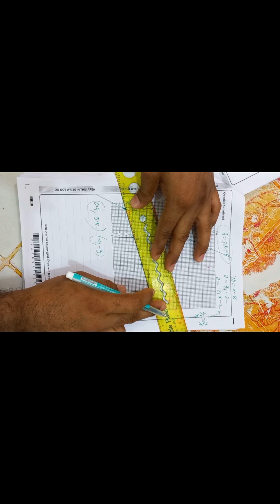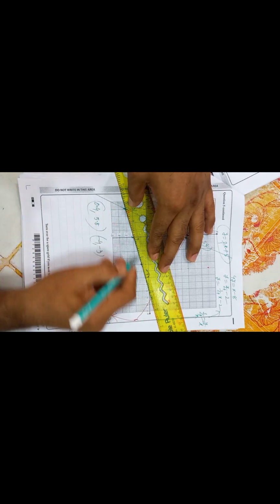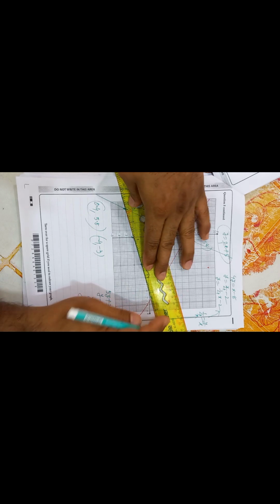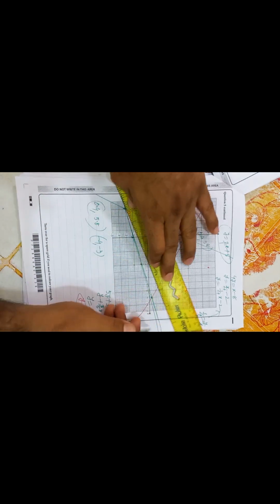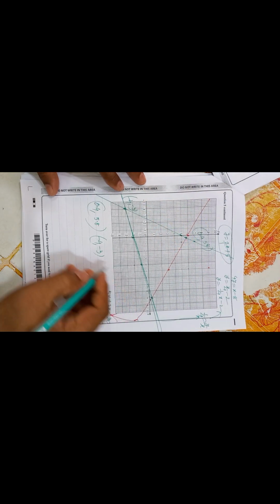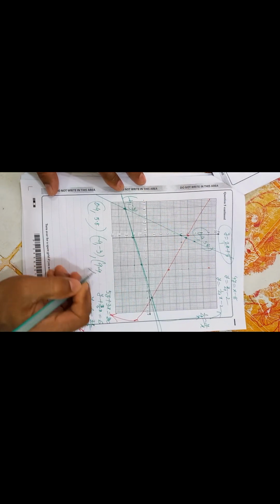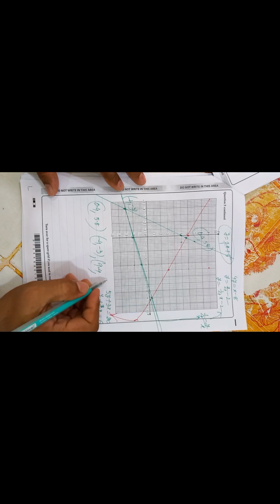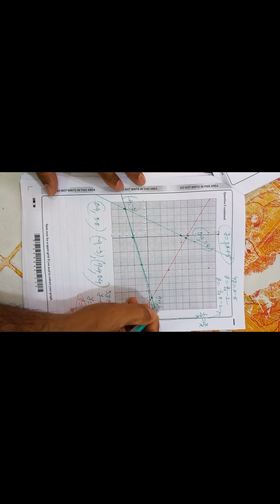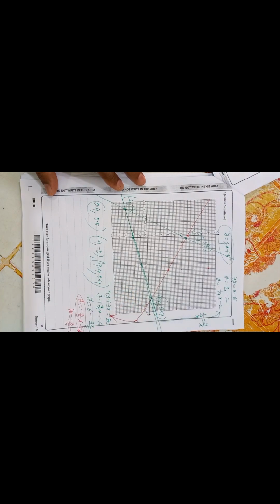Okay, then what do you get? So the new point we are getting is 9.4, and this we could write as 0.4. Three coordinates we have got: 9.4 comma 0.4.